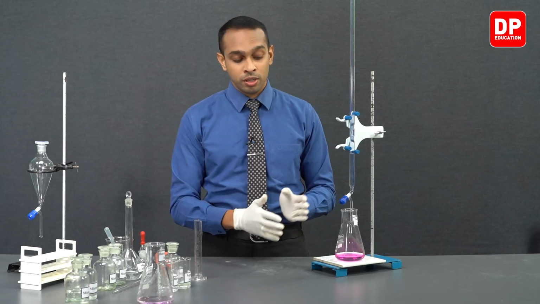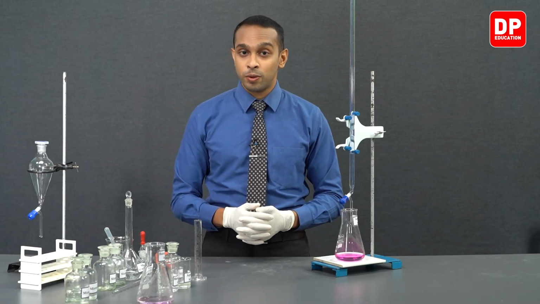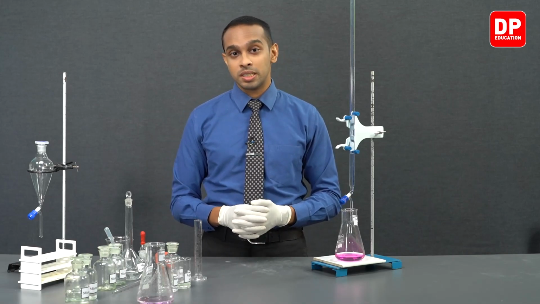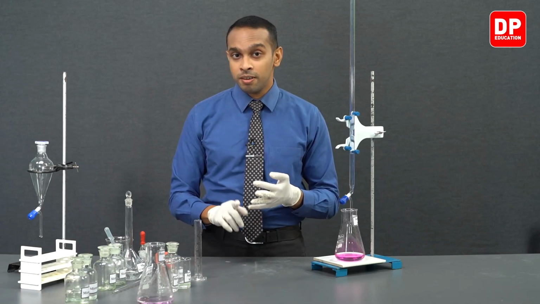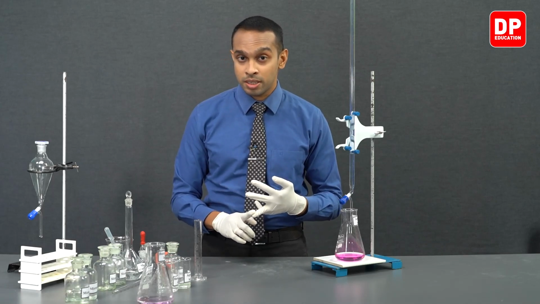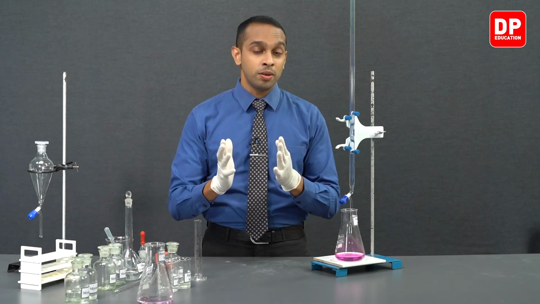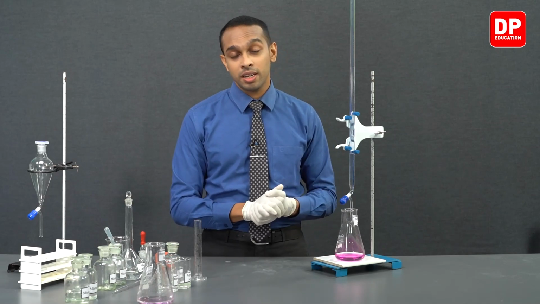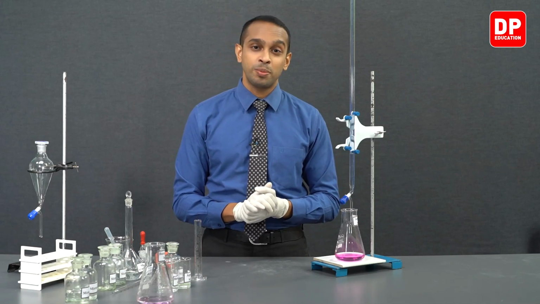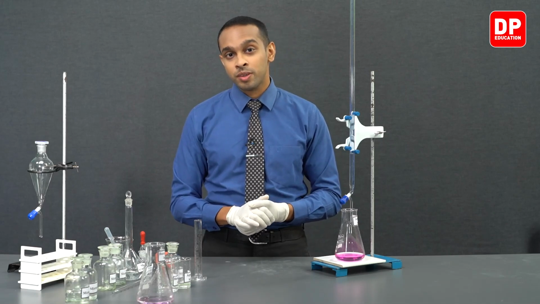So the volume that we added here is 14.6 cubic centimeters. Initial reading was 18, final reading is 32.6, so the volume of sodium hydroxide we added into this titration flask is 14.6 cubic centimeters.